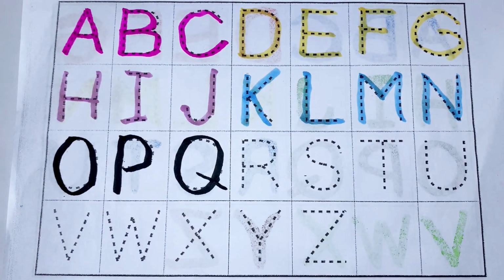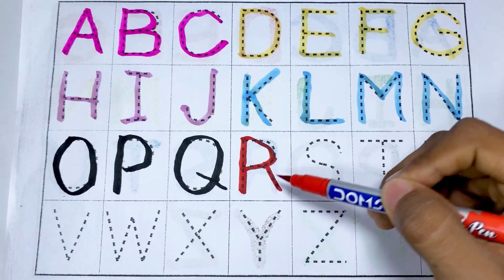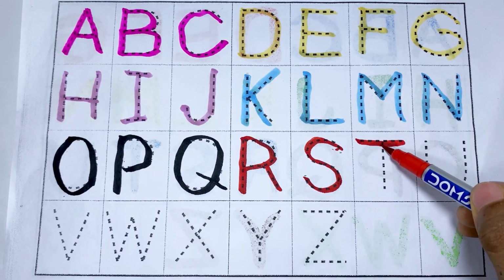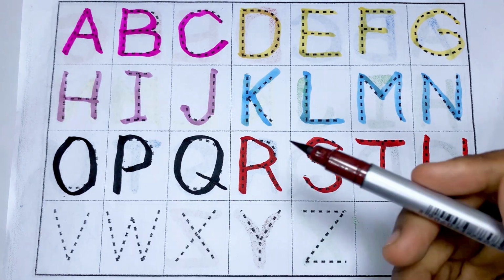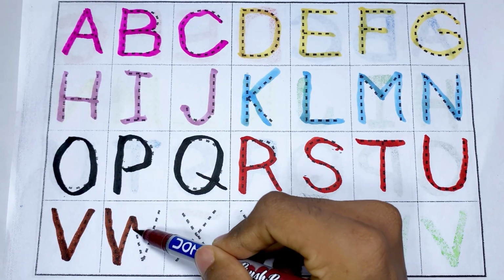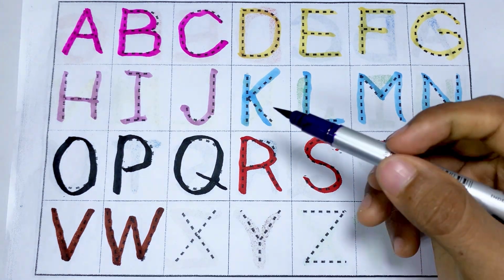Q for queen. Now you draw R and use red color. R for rose. S for sun. T for teacher. U for umbrella. Now you draw V and use brown color. V for van. W for whale. Now you draw X and use purple color.